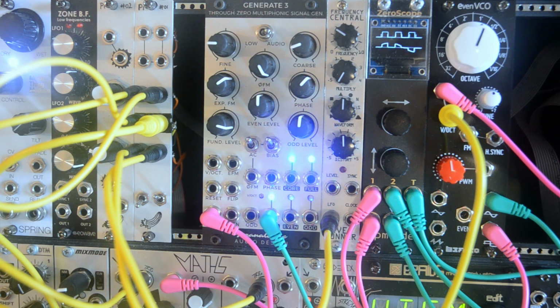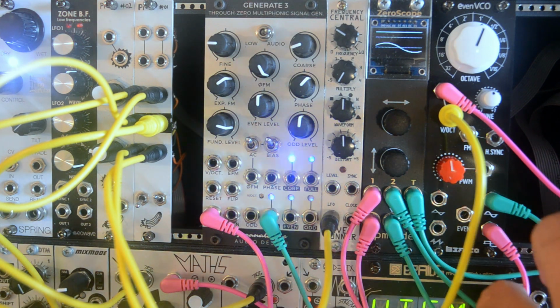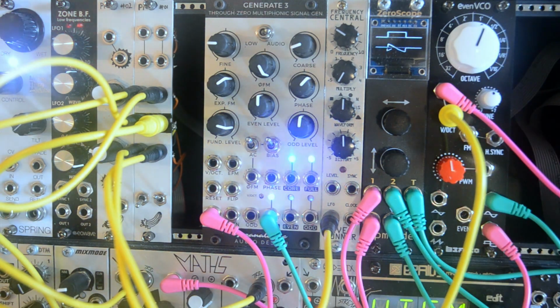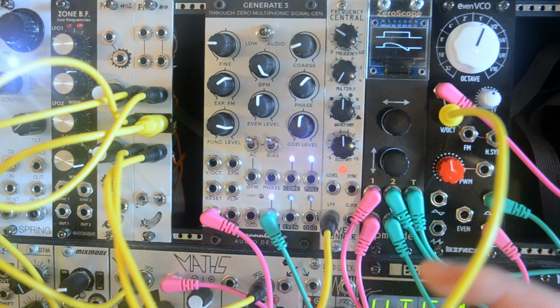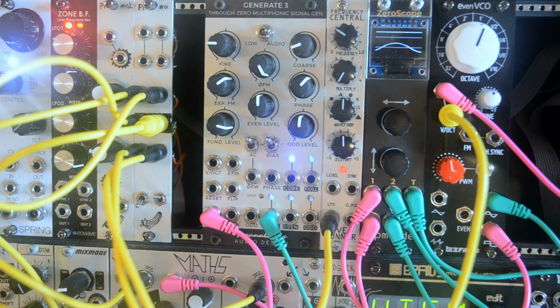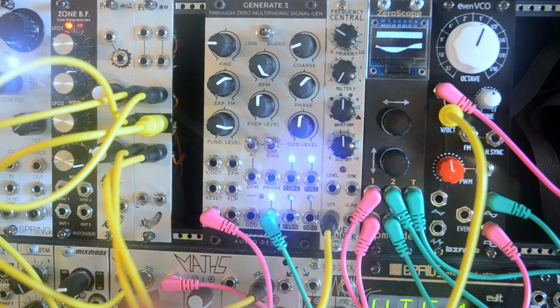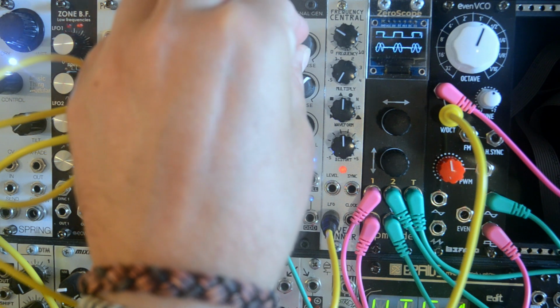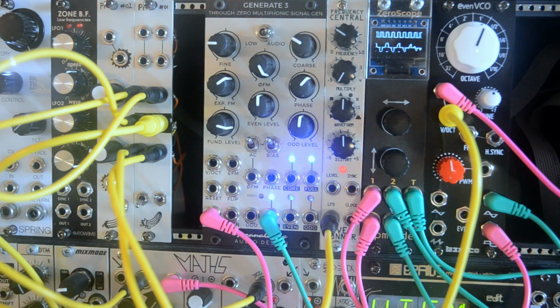So now we're listening to the sine wave of Generate 3 internally being amplitude modulated by a square wave coming from even VCO, which is receiving volt per octave information from an LFO. So let me remove the offset and go into ring modulation again.